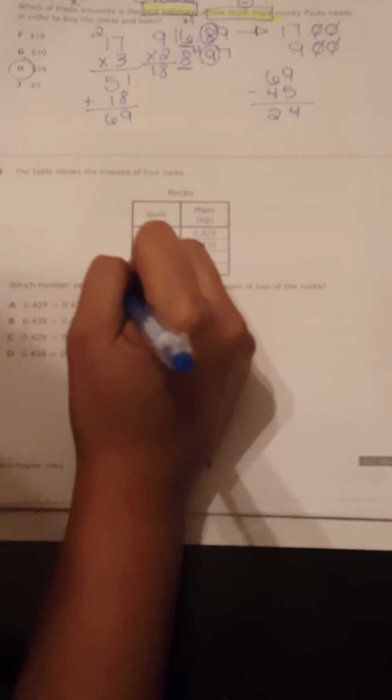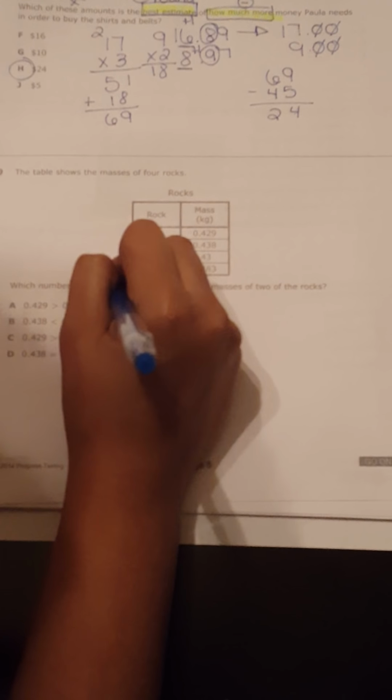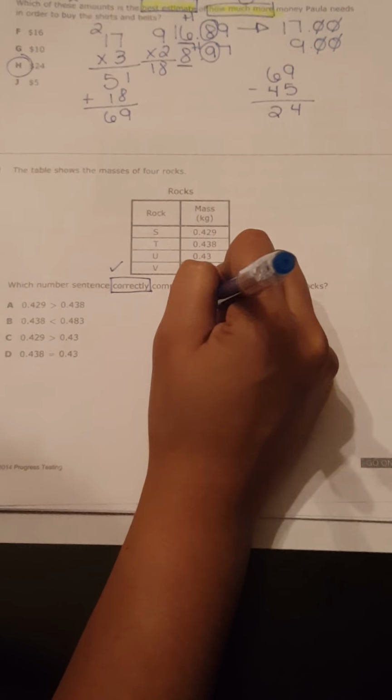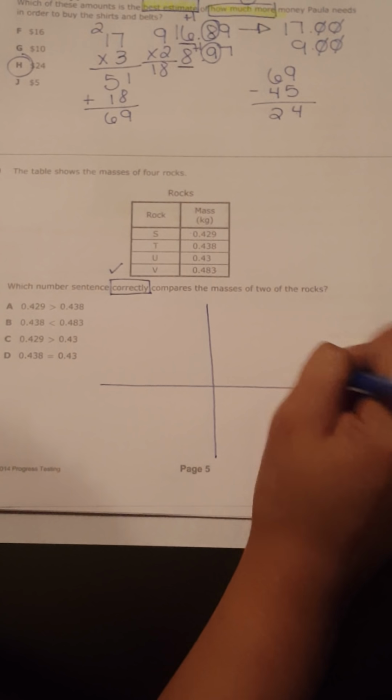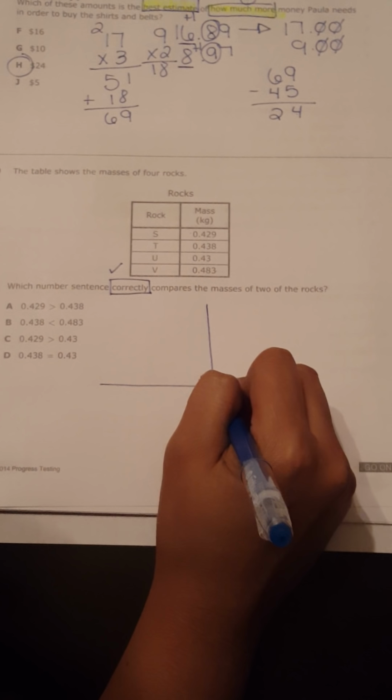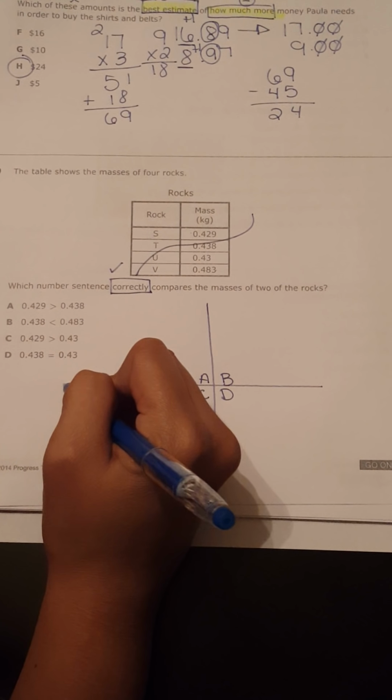The table shows the mass of 4 rocks. Which number sentence correctly compares the mass of 2 of the rocks? Important word right here is correctly. We're looking for the right answer. This calls for a 4-square check, where we're going to check letter A, B, C, and D. We don't really need the table. It's kind of trash. They're putting it in there to try to confuse you, but we don't really need it. What we need here is the answer choices.